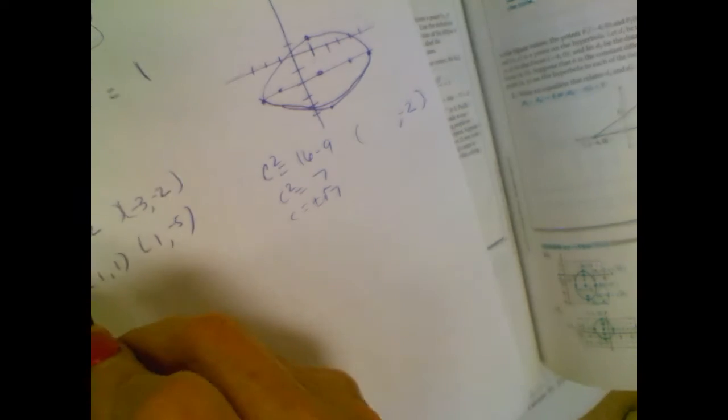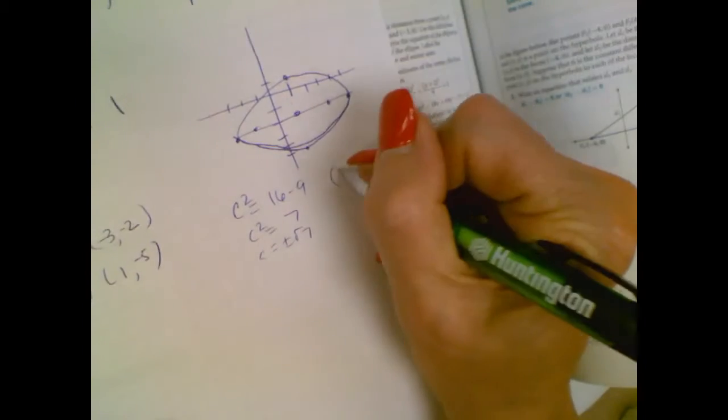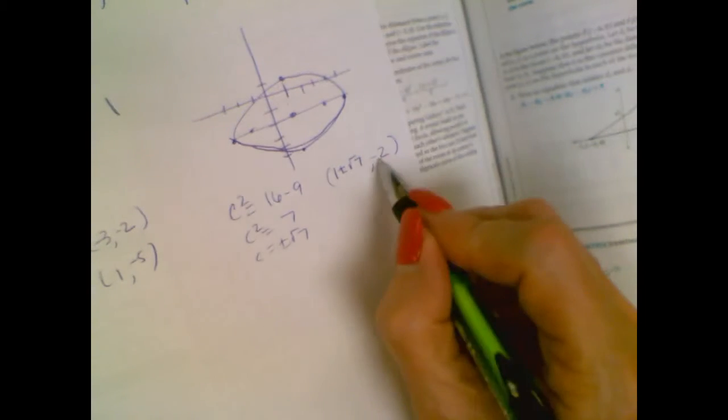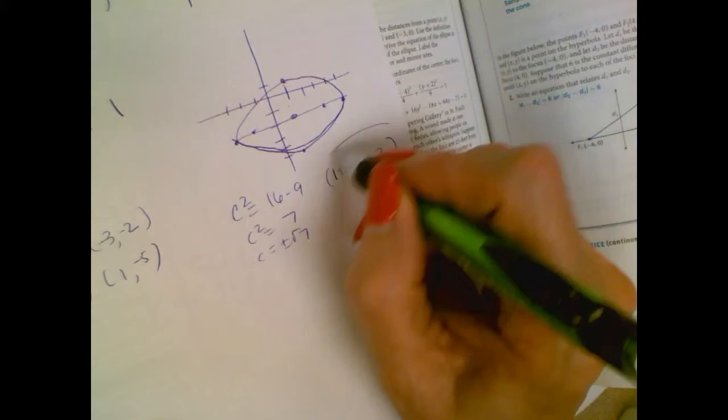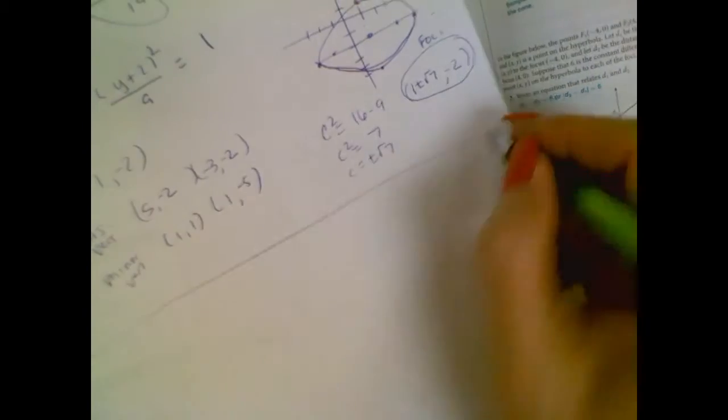So that's the part that's not changing. You take the x-coordinate of your center, which is 1, and you write that, and then you put plus or minus square root of 7. So it's kind of your center, but you're just adding plus or minus radical 7 to the x. And that's how you write your foci. All right, last one, 19.